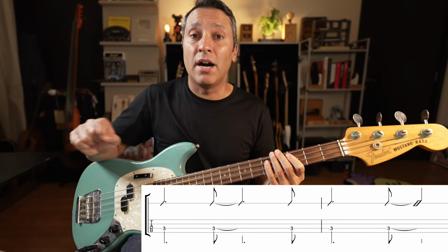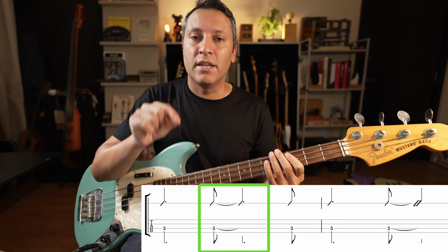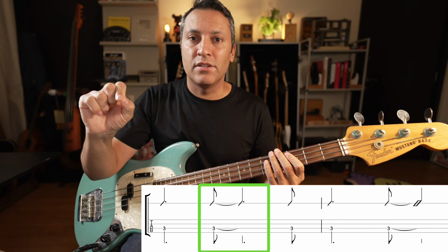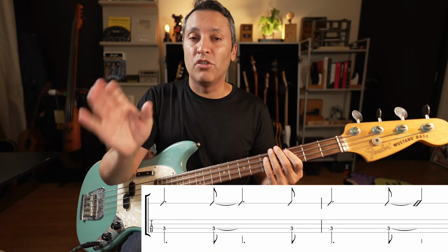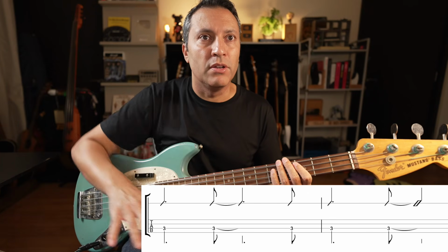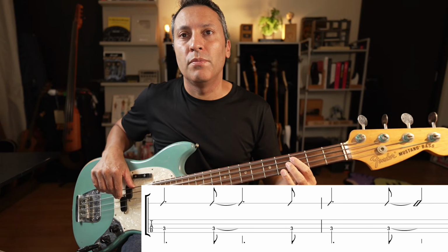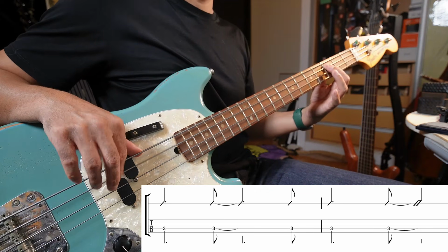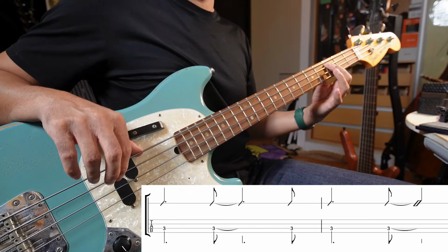So now we have ties. A tie connects one note into the second, so it lasts the duration of both, but you only hit the first note. With drums, it's much easier to explain. 3, 4. Let's do that a few times.